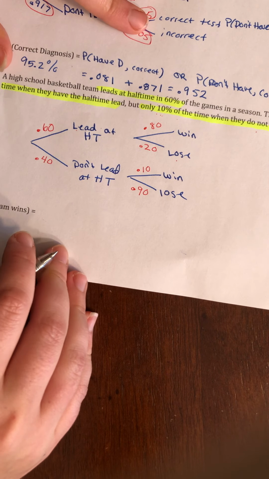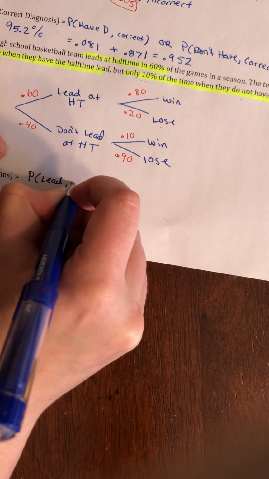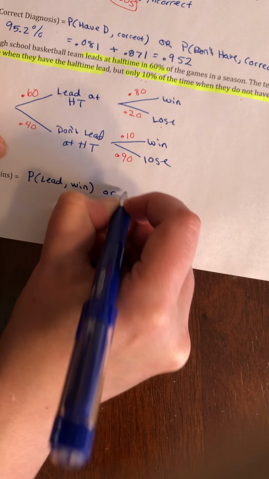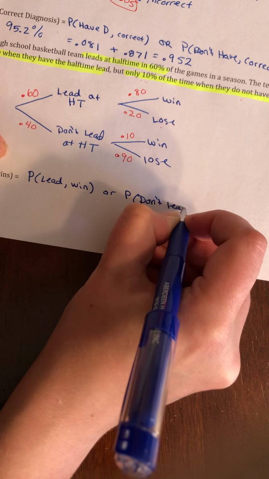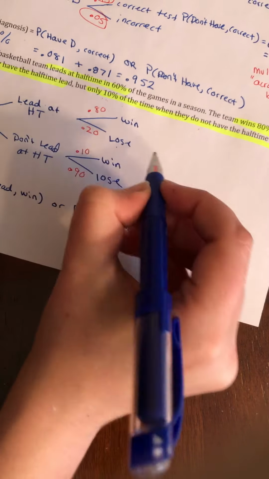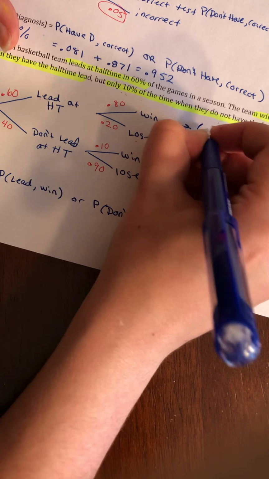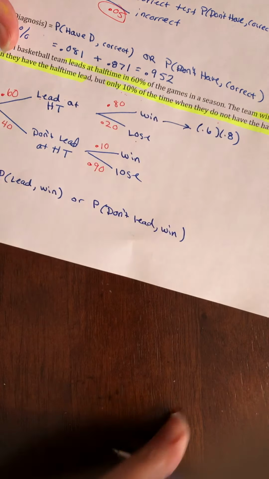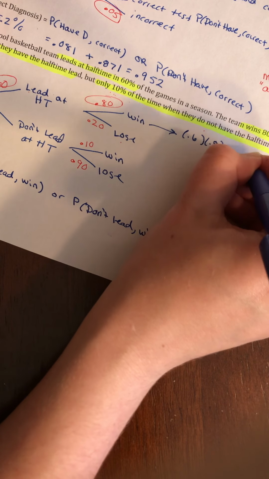So, what's the probability they win? Well, it's the probability they lead and win, or the probability that they don't lead at halftime and still win. So I want to multiply across. What's the probability that they lead at halftime and win? 0.6 times 0.8, multiplying across the branch, and that's 0.48.